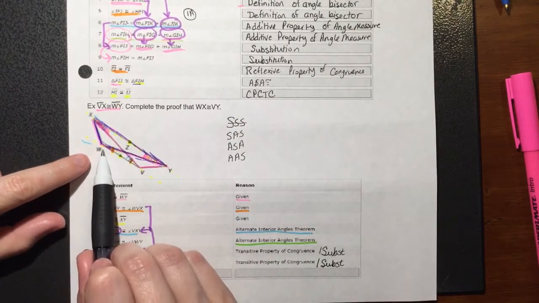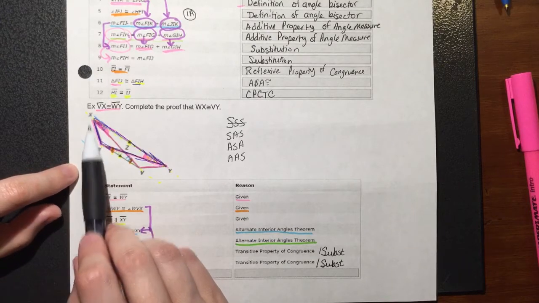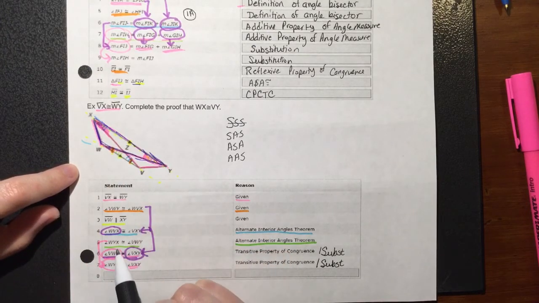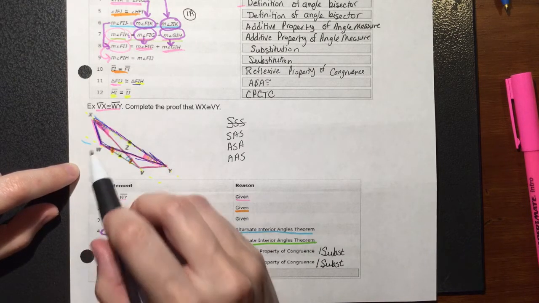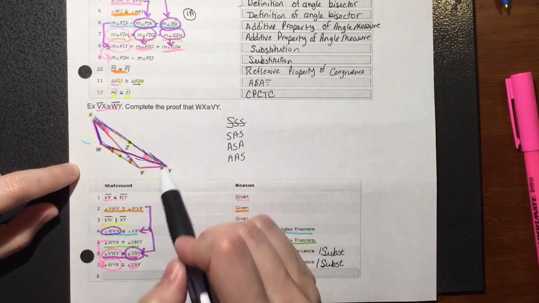So then I'm looking for other values. Did they say anything about XWY? No, I'm not seeing anything about XWY.